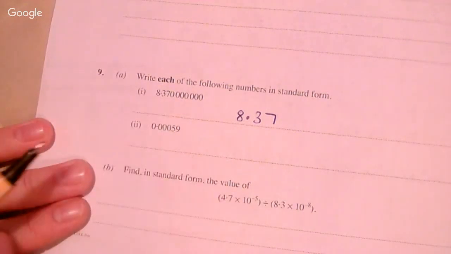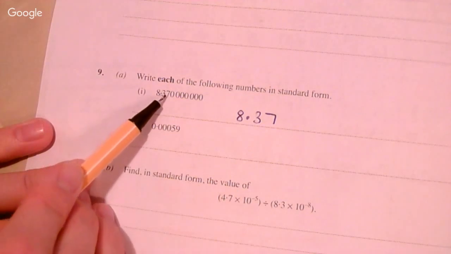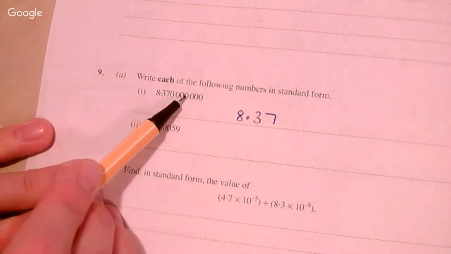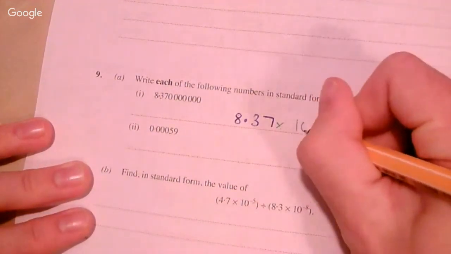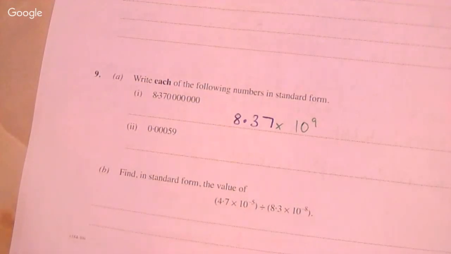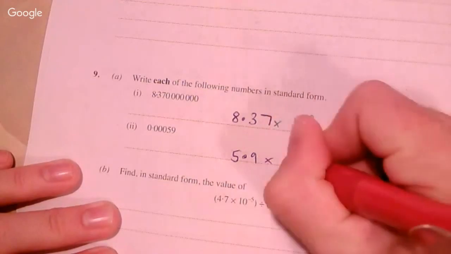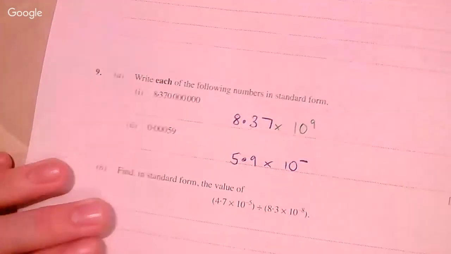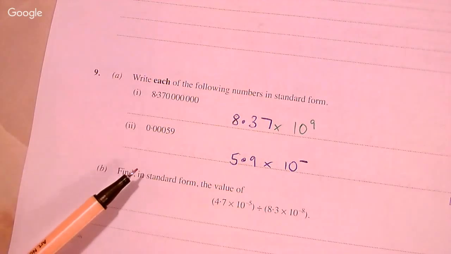So then just count how many numbers are now after that decimal place where I put it. So 1, 2, 3, 4, 5, 6, 7, 8, 9. So that would be times 10 to the power of 9. Okay, just going to check the mark scheme. Yeah, I have counted correctly. And then this one here would be 5.9. The fact that it's a small number means that it's to a minus power, and you can count the zeros for these ones, but be careful.